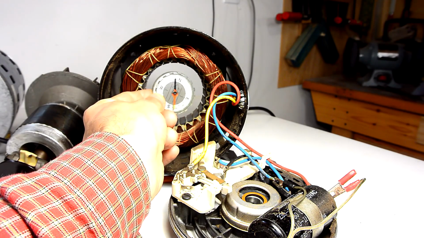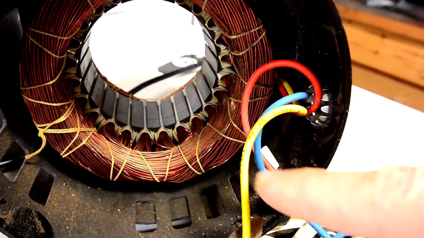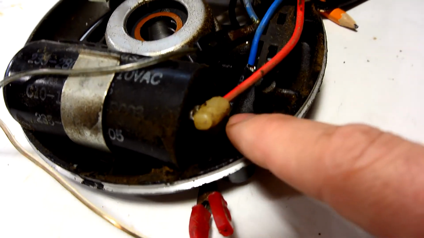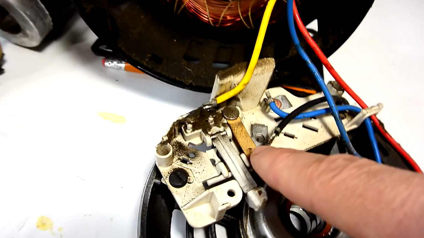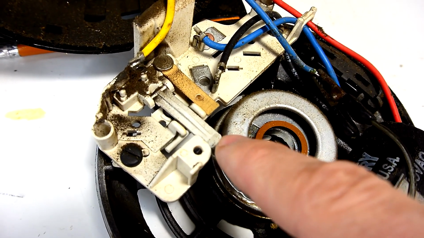So those windings are 90 degrees out of phase with each other. One end of the starter winding is connected to this red wire, and that goes to this capacitor, and then the other side of this capacitor goes through this black wire onto here, and that's the starter switch, and that gets disconnected once the motor's up to speed.